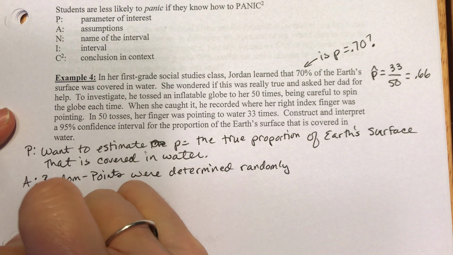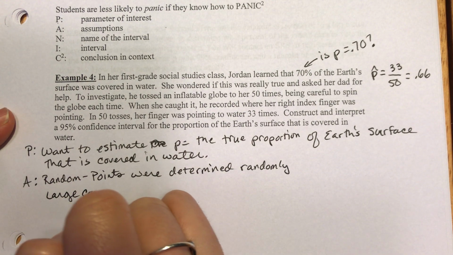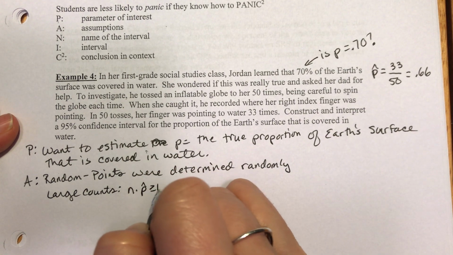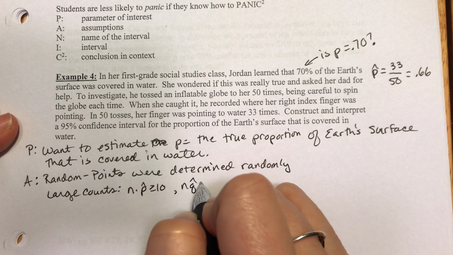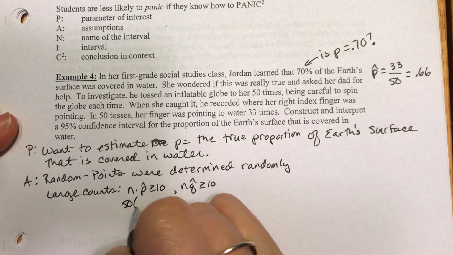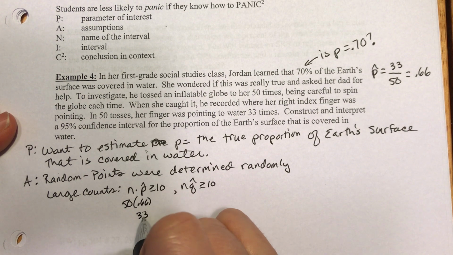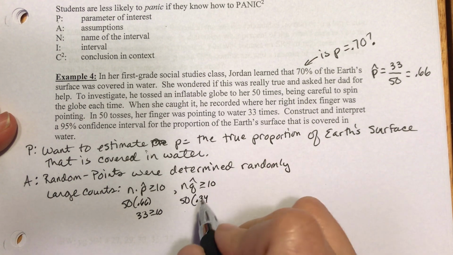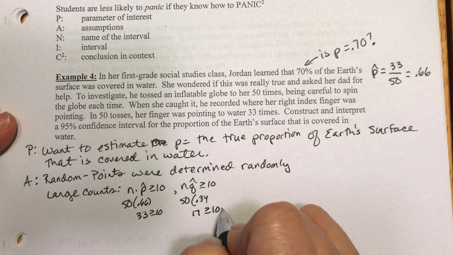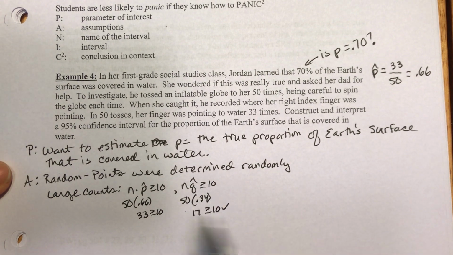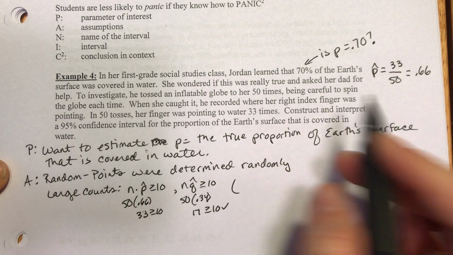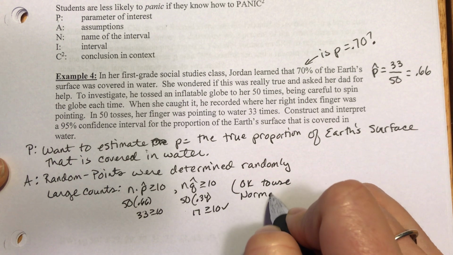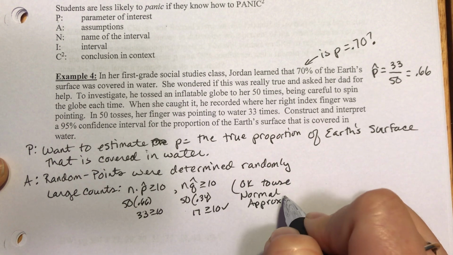All right, our large counts. We need to check, is n times p hat at least 10, and is n times q hat at least 10. So is 50 times 0.66, that's 33, good, that's at least 10. And then we have 50 times 0.34, that gives us 17, which is at least 10, we're good there. So you need to show your work. That means what? It's okay to use the normal approximation.